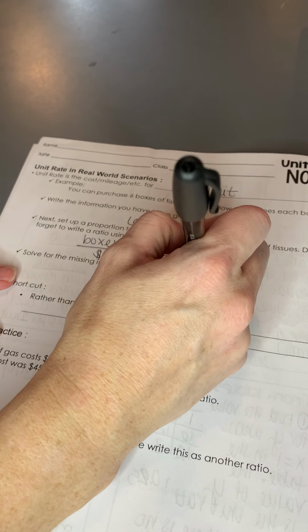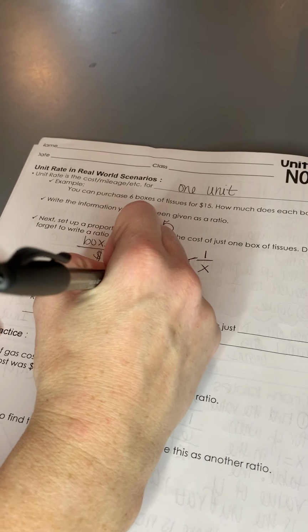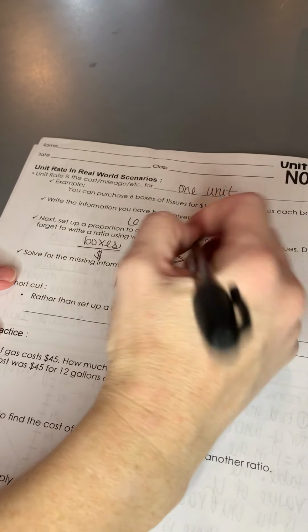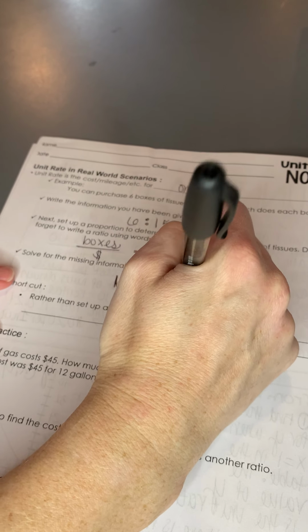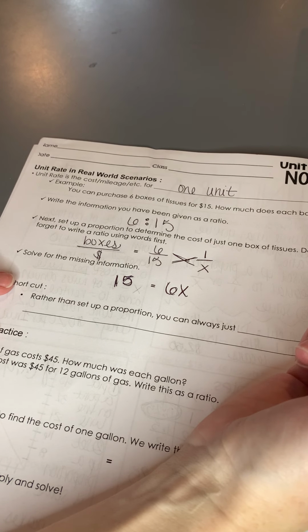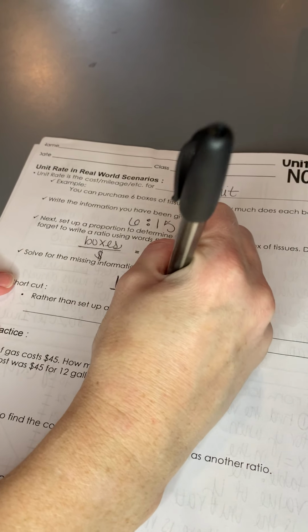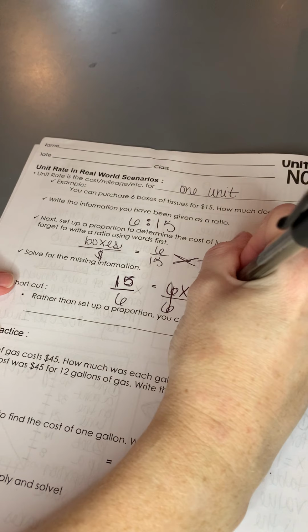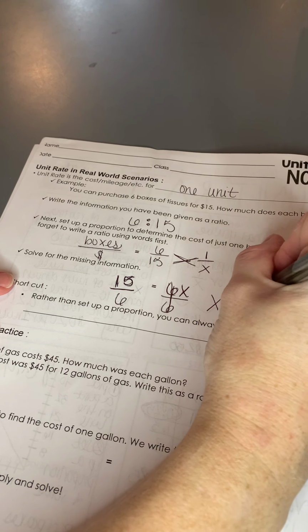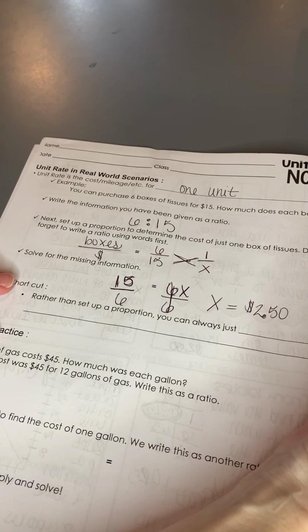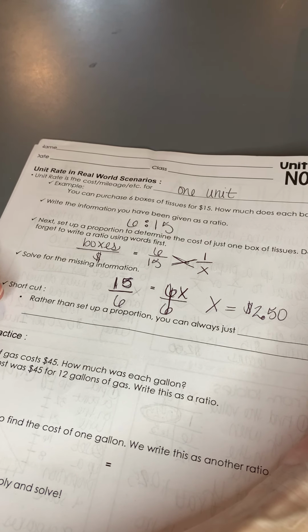So if we cross multiply, we have 15 times 1, which is 15, and 6 times x, so 6x. So then we divide. So it's just like Monday, cross multiply and divide. 15 divided by 6 gives us 2.5, so 250 for 1 box.